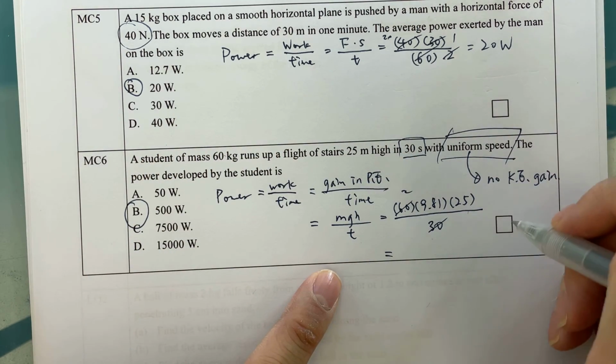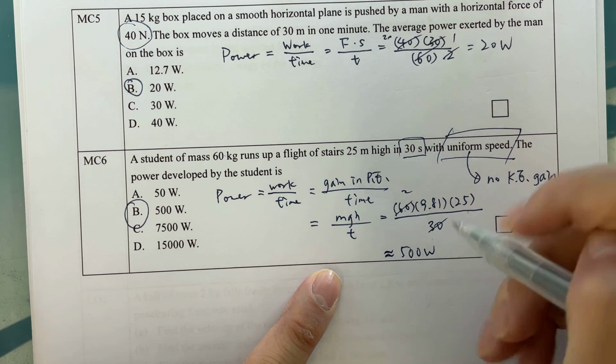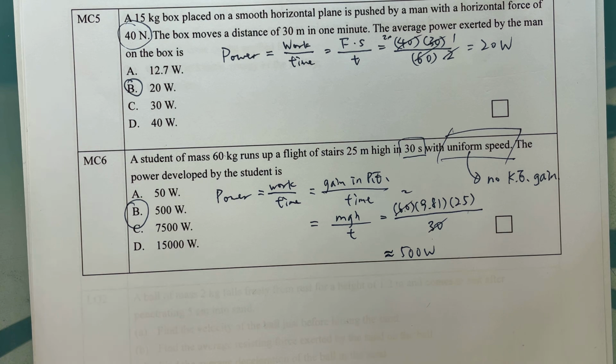You may check with the answer. It should be B, okay? It should be around 500 watts. Okay, so this is the first part of the MC questions.